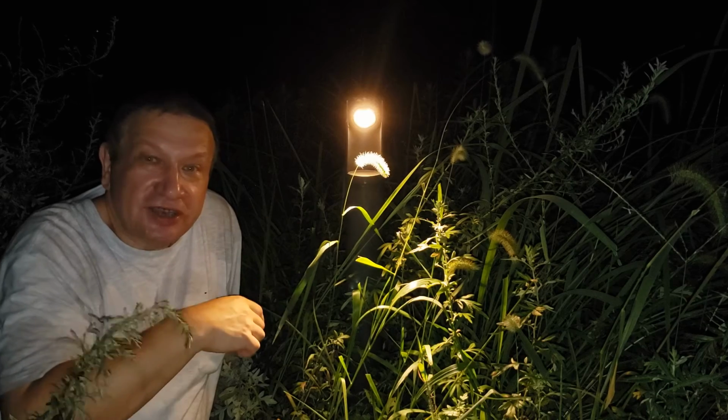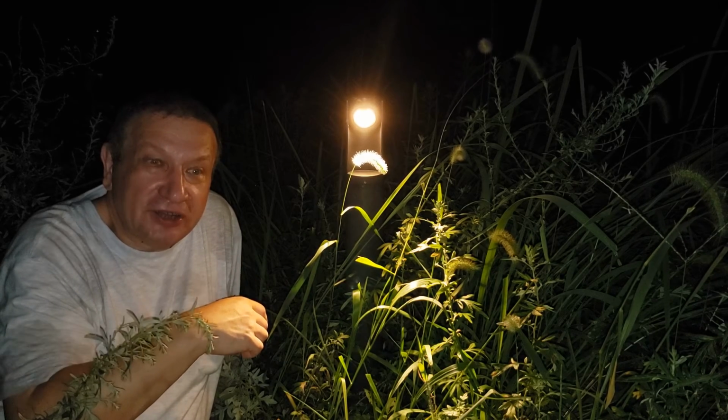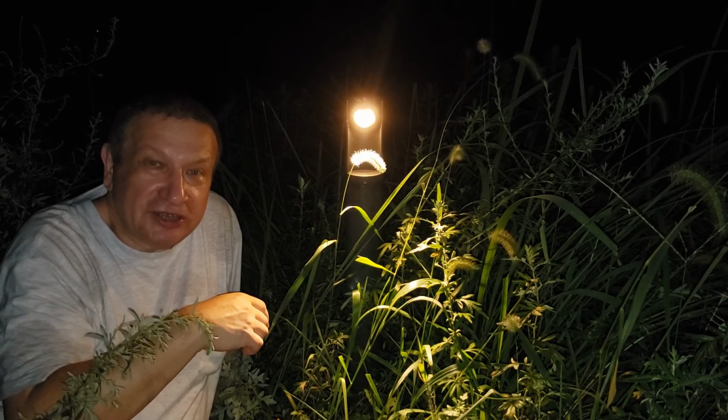So this is Setaria, or foxtail, on the Amanohashidate sandbar in Japan.